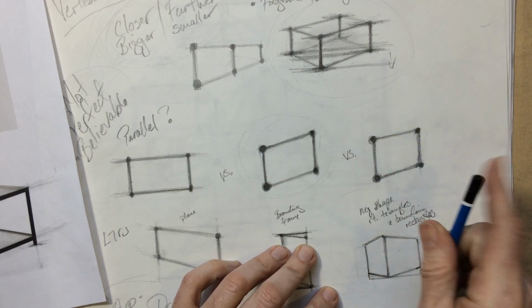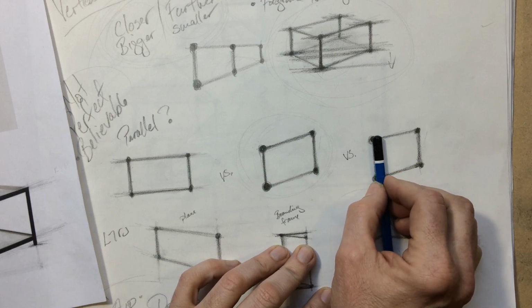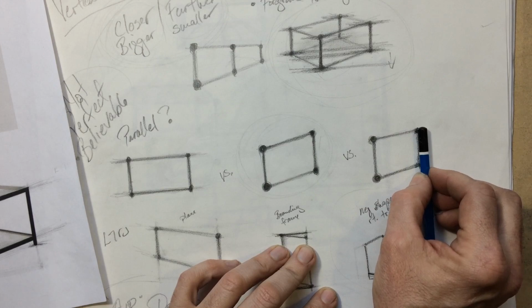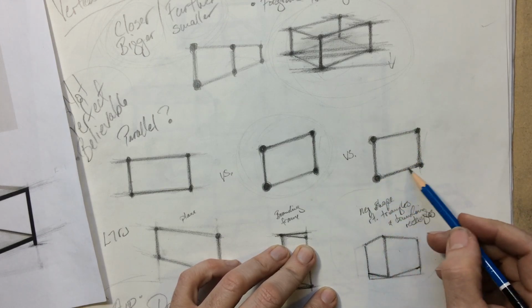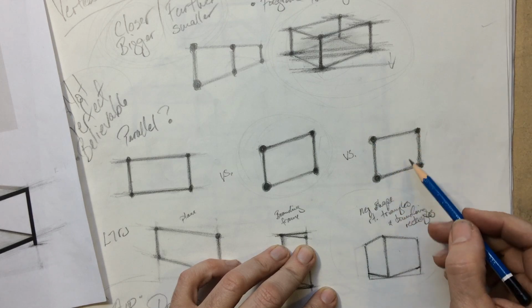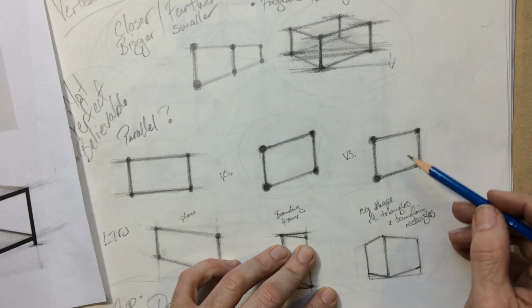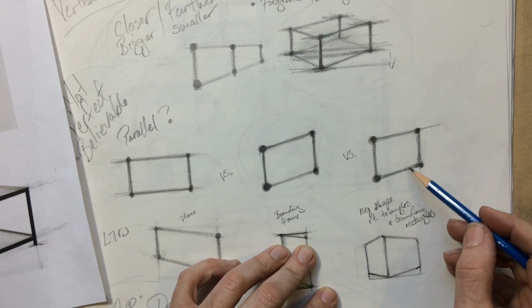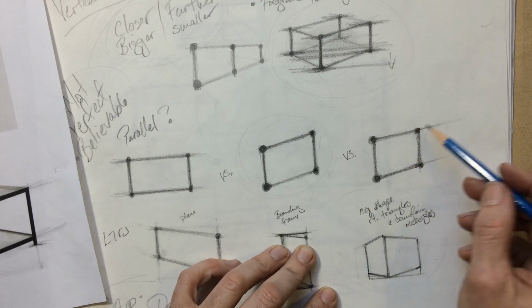They will appear as though the closer is taller than the further, and ergo when I join them with these joining lines, perspective lines, they will no longer be exactly parallel, but they'll be converging ever so slightly.